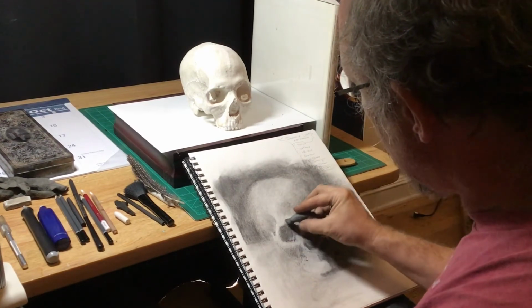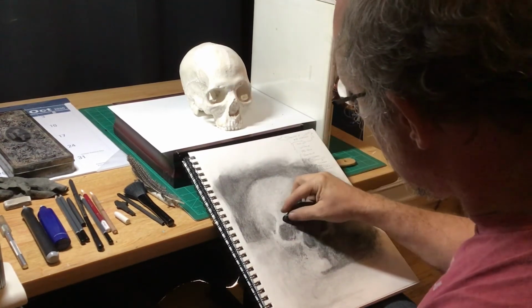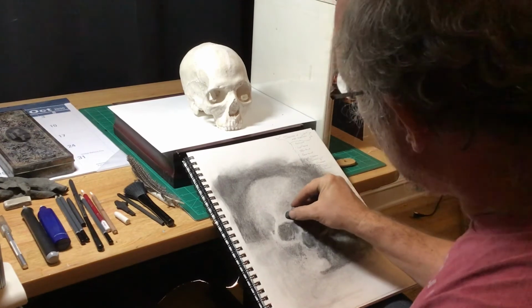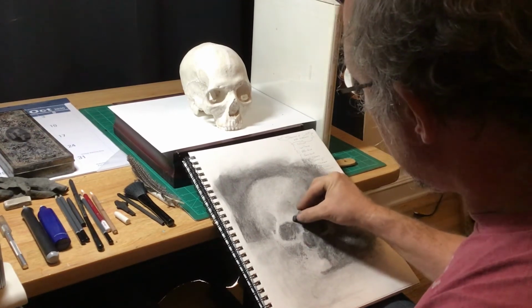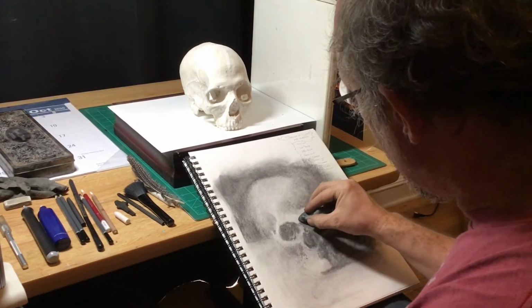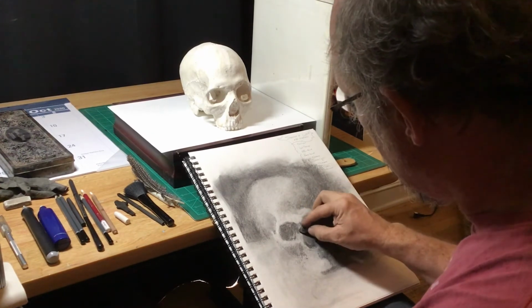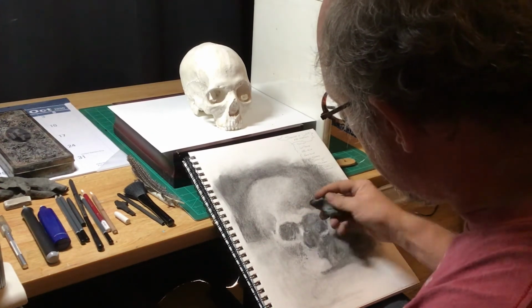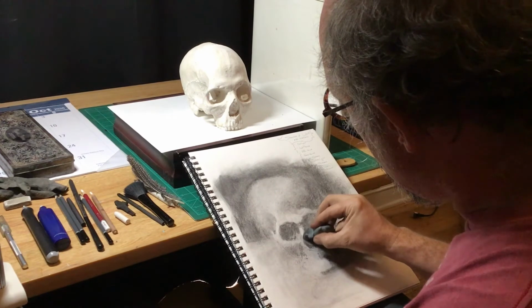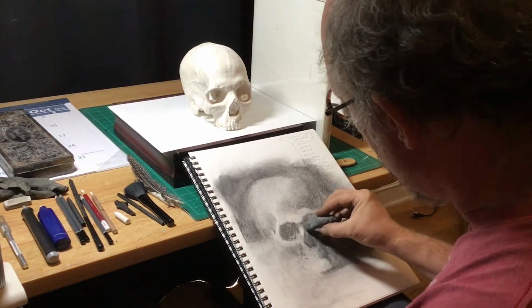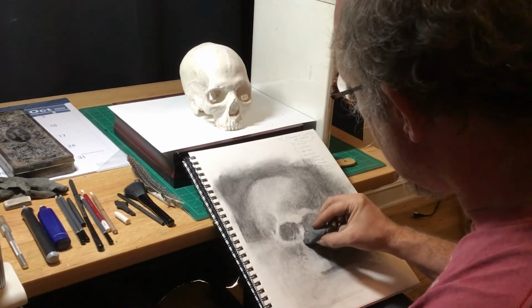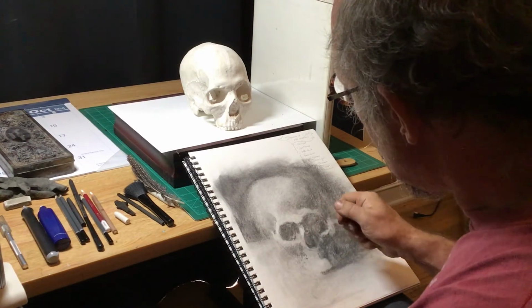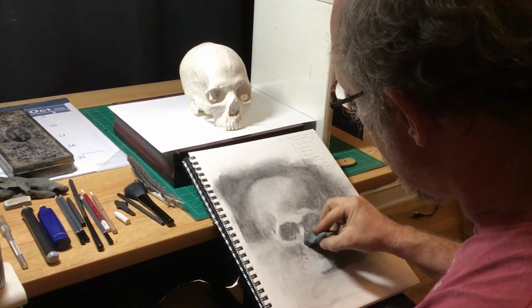It gets a little harder down in this area here, so I can begin to formulate those. This is all soft, soft, soft, hard here. Okay, really efficient way to work. So you can see this form is beginning to pop out.